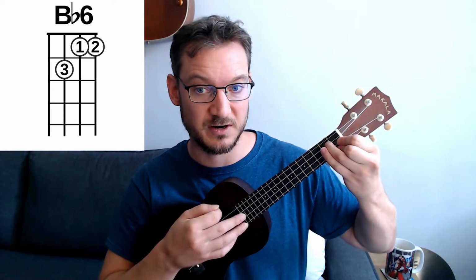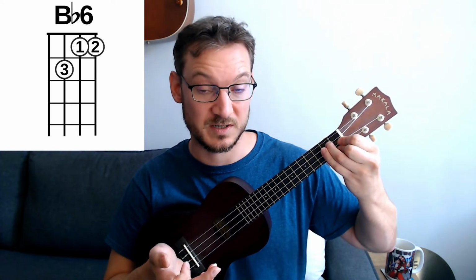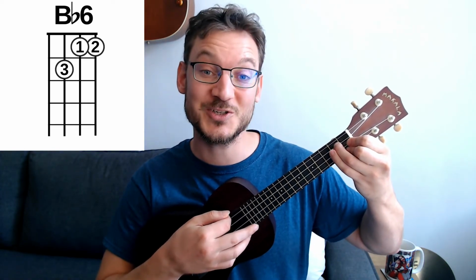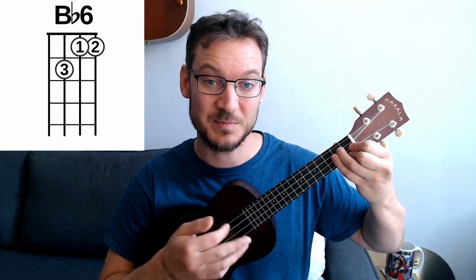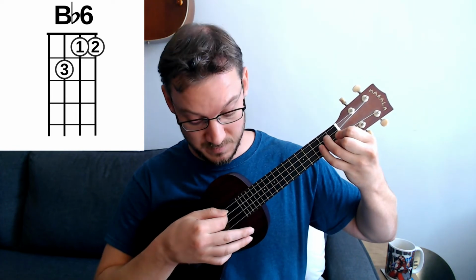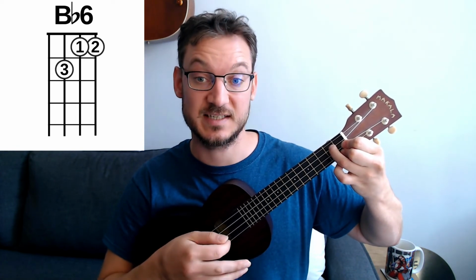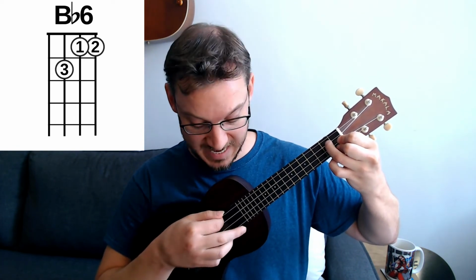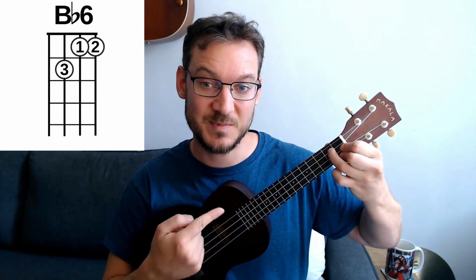Or you could try this fingering where you put your index and middle finger in the 1st fret down here and then your 3rd finger up top. That also works. And if I strum all 4 strings in this case, that's a B flat 6, which also sounds great, or the bottom 3 strings is a mini B flat. Okay, so this might be a little easier for you at first.